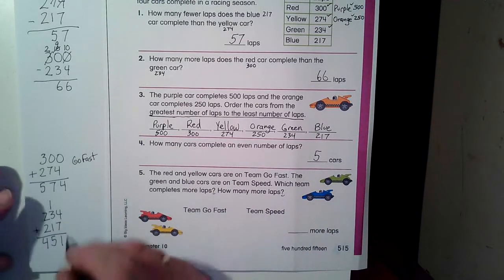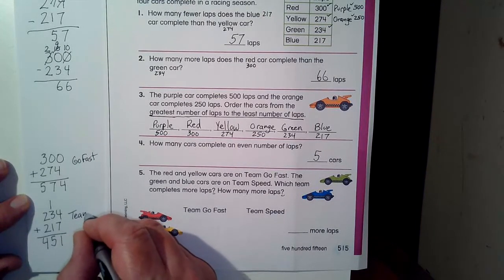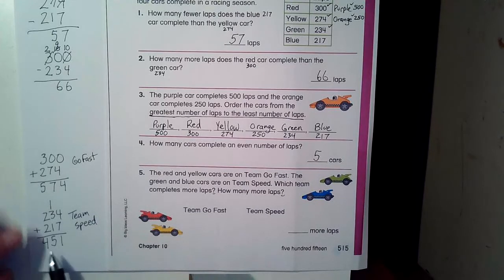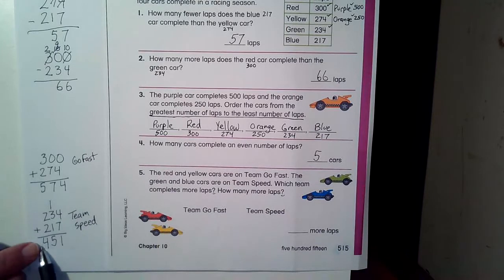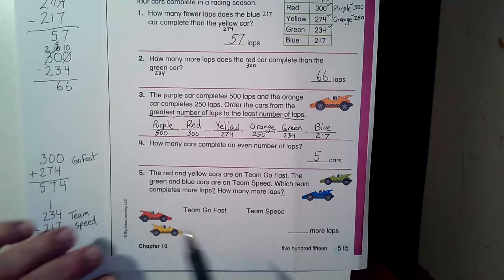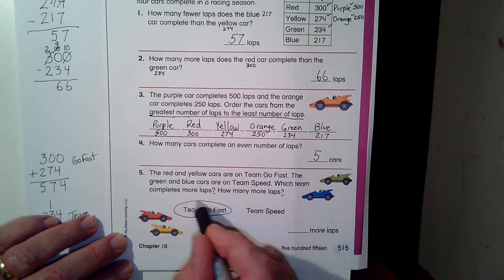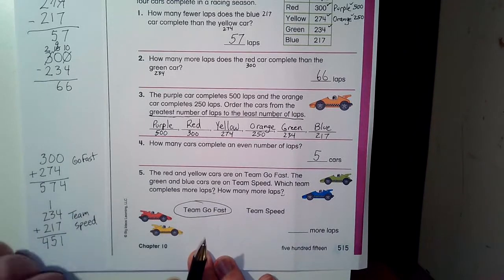The first question, which team completes more laps? This was Team Go Fast. This was Team Speed. Which one has more? Same thing I just did up there. I look at the hundreds. Team Go Fast is the team that does more laps.